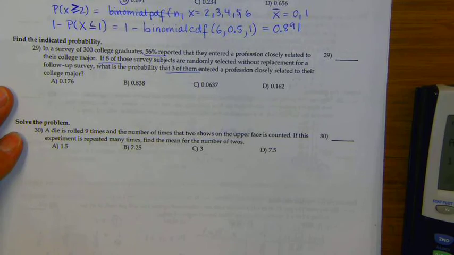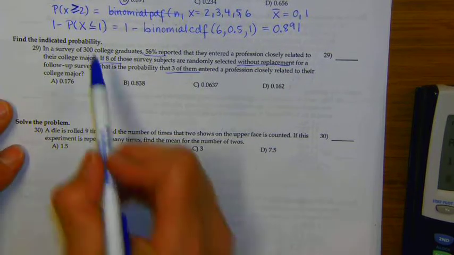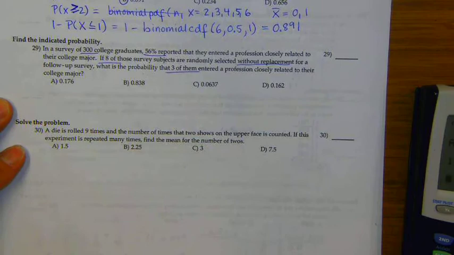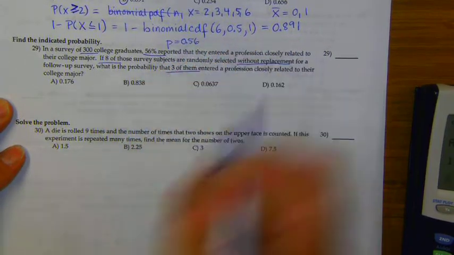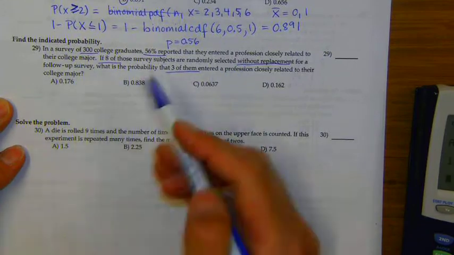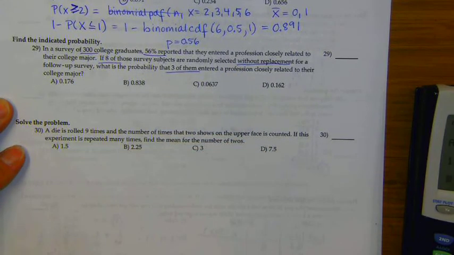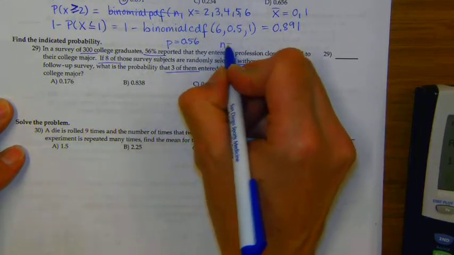So we have a lot of numbers over here. A couple of important keywords: it says without replacement. We have a survey of 300 students. So we have our P over here, which is 0.56. And what is our N? Well, our N is actually the 8 people selected.